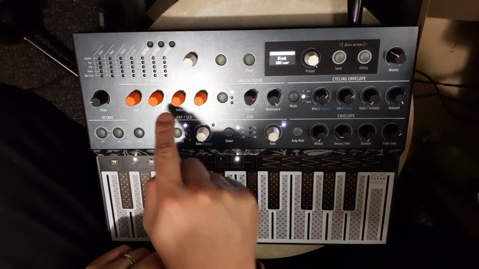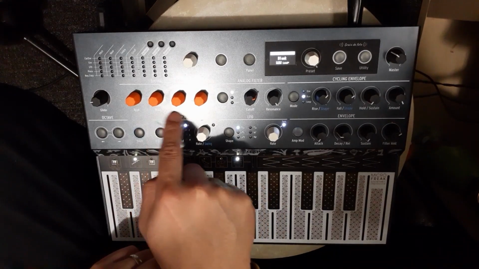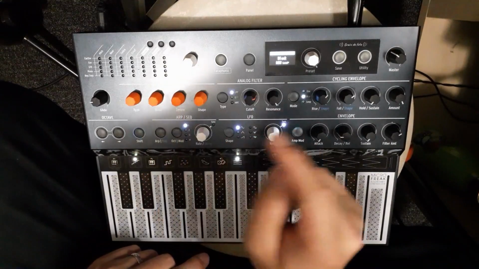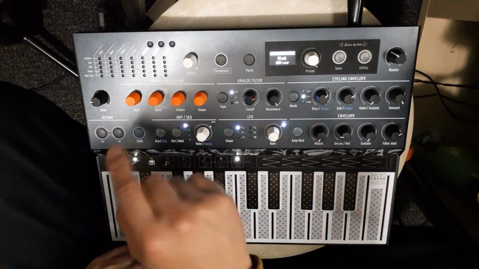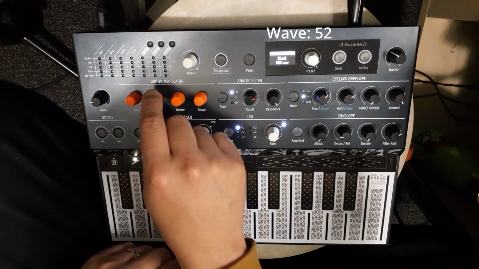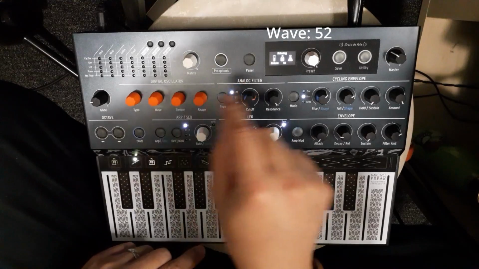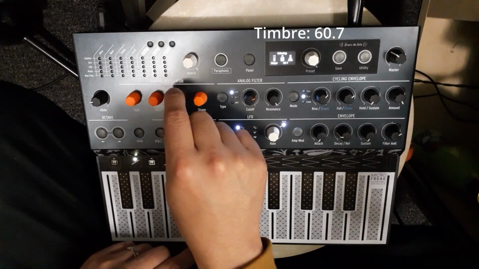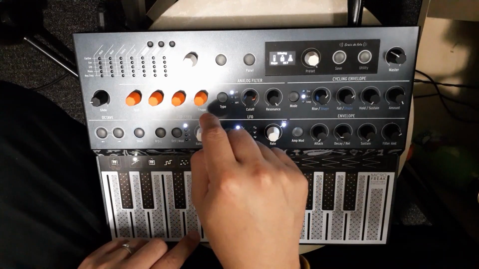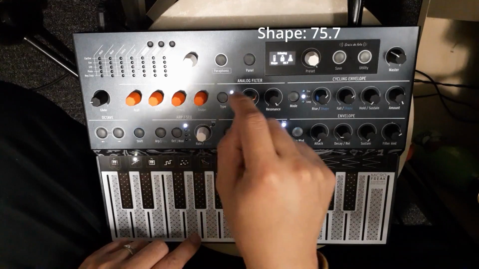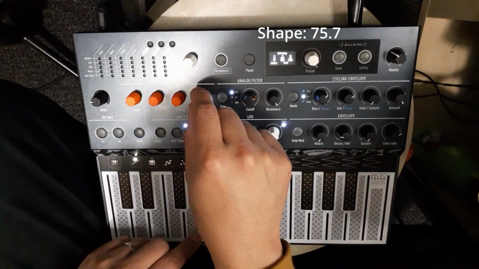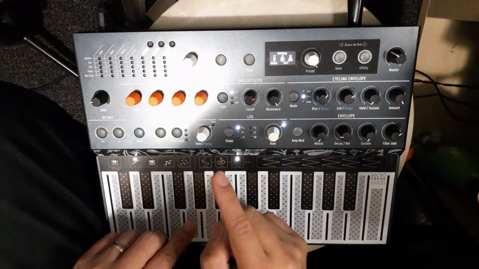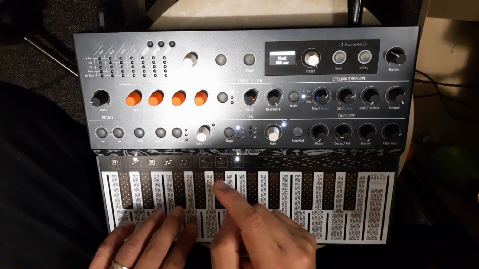Okay. Next, let's set up the wave, timbre, and shape parameters. So for wave, I went for 52, timbre 60.7, and shape was 75.7. Okay. And that's what it sounds like now.